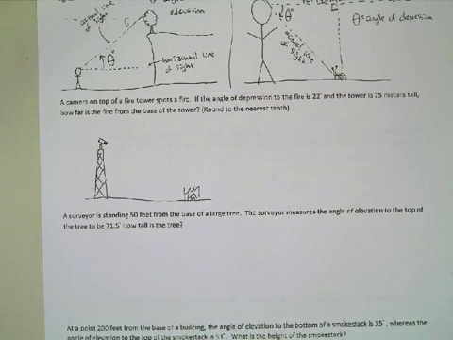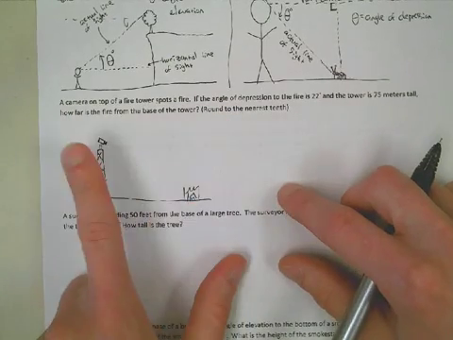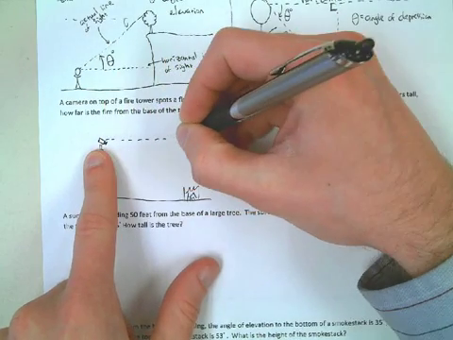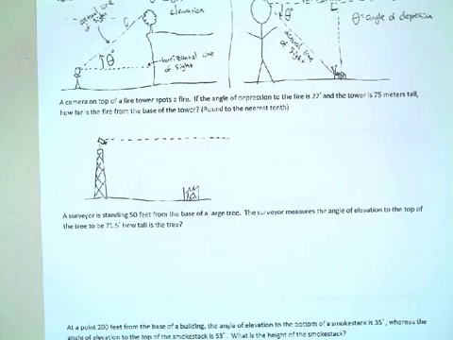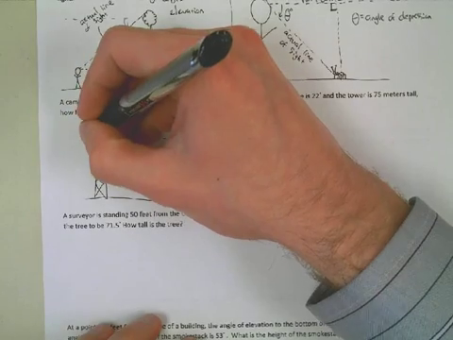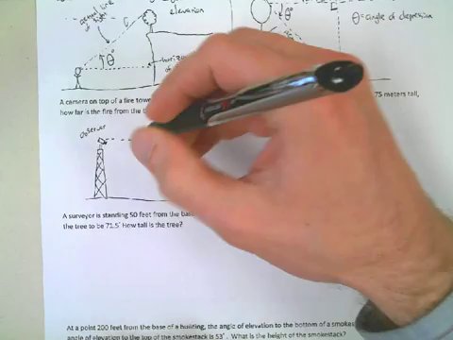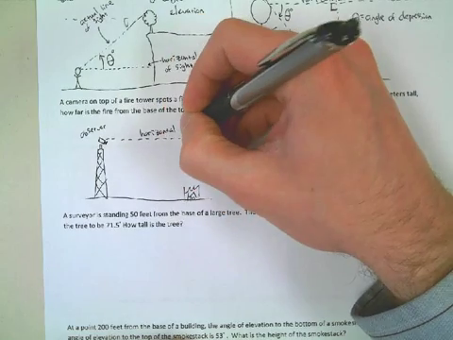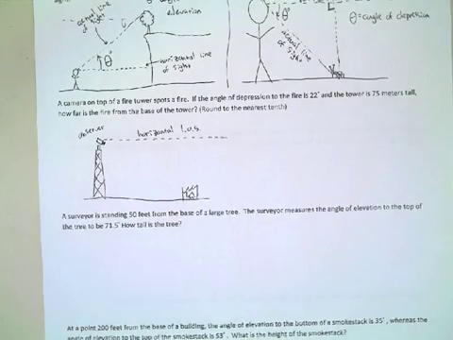So, who is the observer here, or what is the observer? What's the thing that's looking at stuff? The camera, right. So focus is important. The camera is looking. So we're going to draw from the camera, our observer, the horizontal line of sight. I'm just going to put LOS for line of sight.